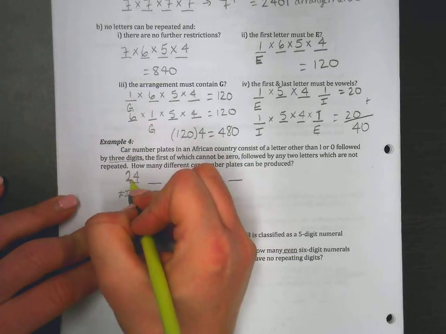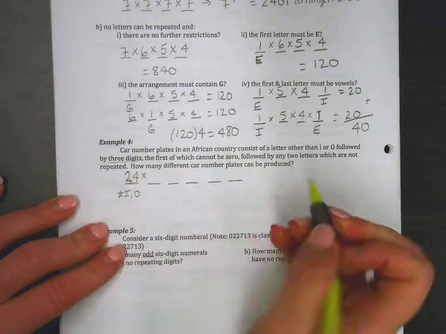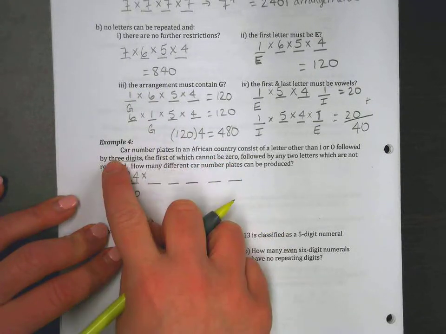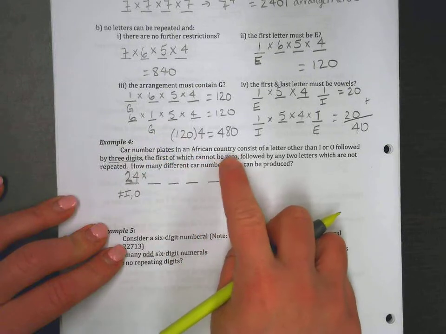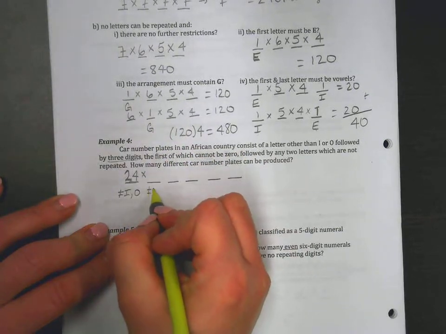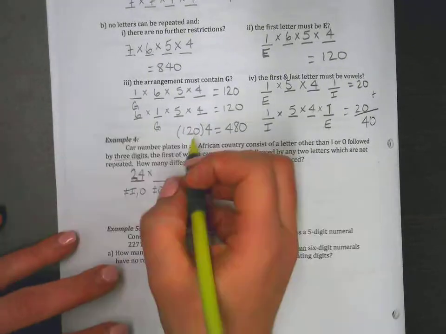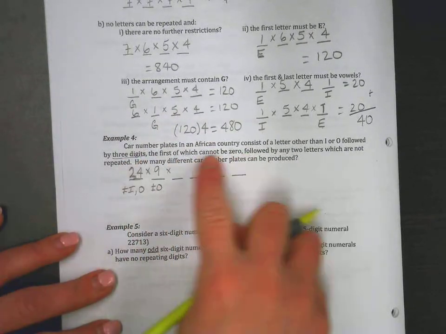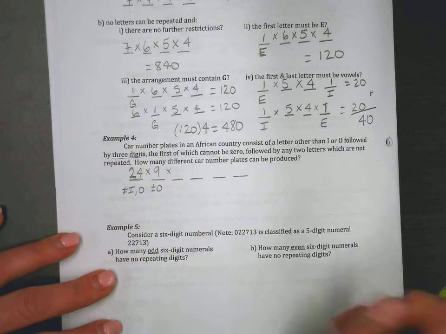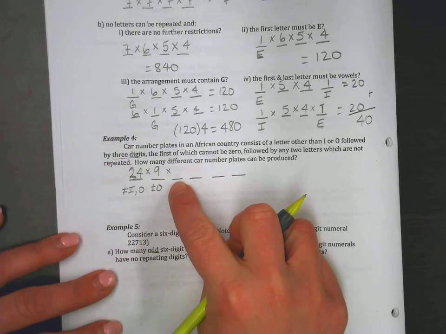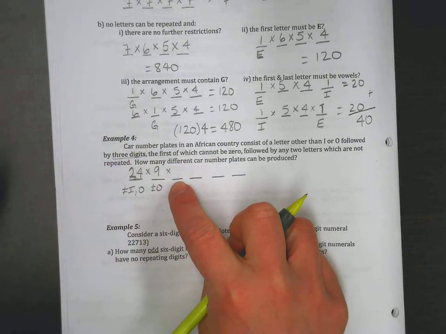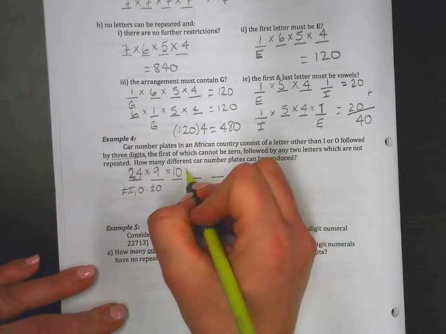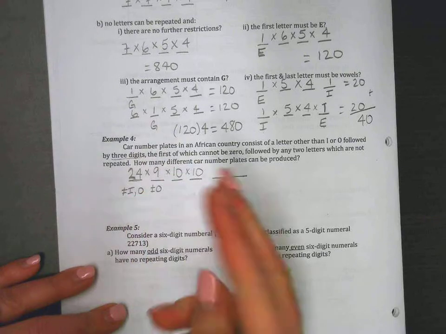Times 3 digits are going to be any digit, but the first cannot be a 0. So this cannot be 0. So that would leave 1 through 9. So there's 9 possibilities for that. It doesn't say anywhere that the digits can't be repeated. So now this next position could be anything from 1 to 9, but it could also be 0. So that would be 10 possibilities times 10 again, because we're allowed to repeat digits. It doesn't say anywhere that we can't.